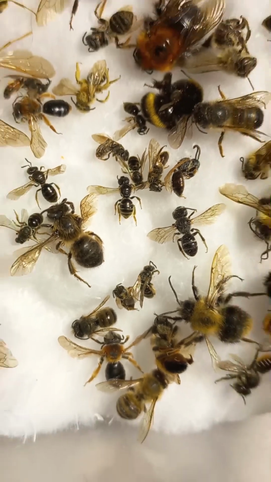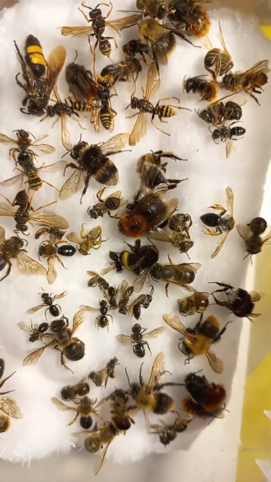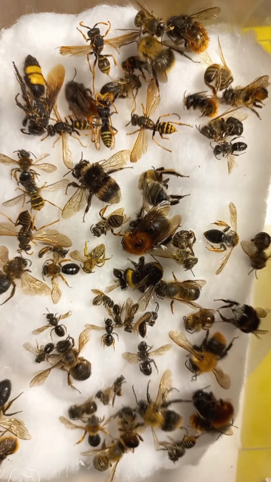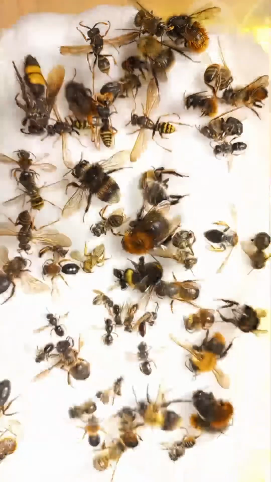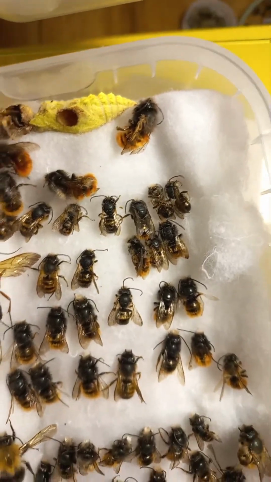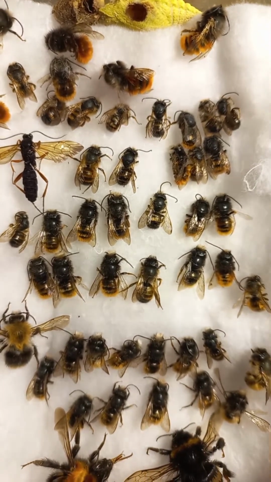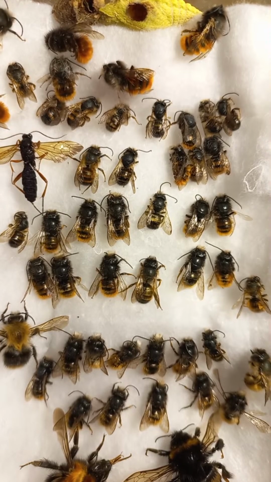So you can observe here different social bees, solitary bees. You see great variety, great diversity of wild bees and wasps as well. As I started to show you the first jar with Osmia, I can show this box with Osmia as well. Here most of the bees belong to the genus Osmia or mason bees, the same family Megachilidae or leaf roller bees.